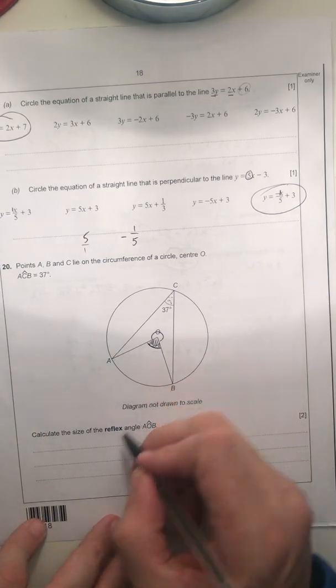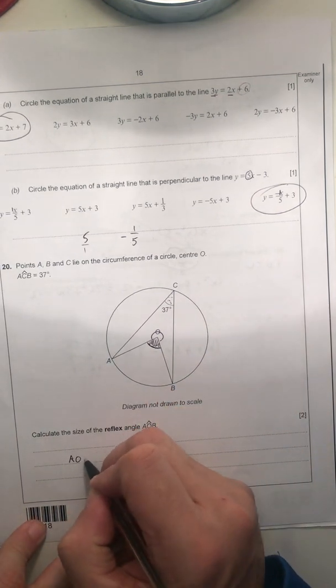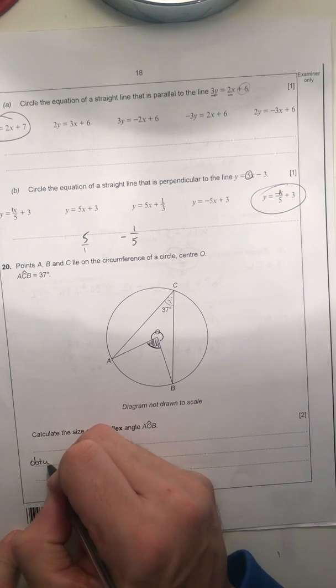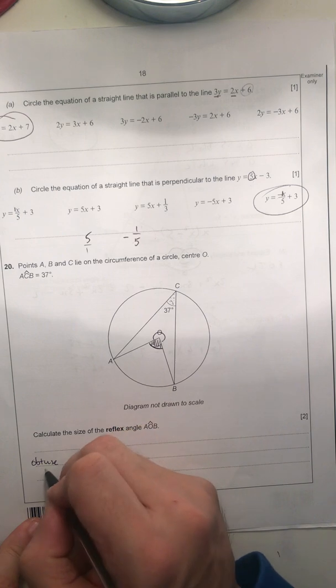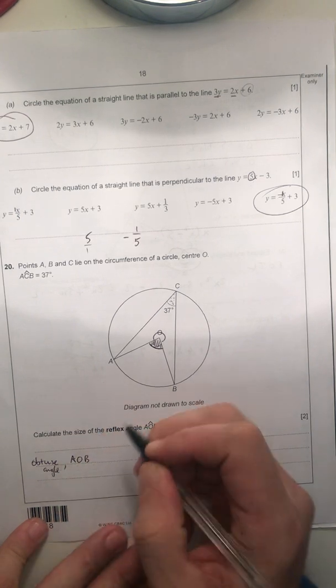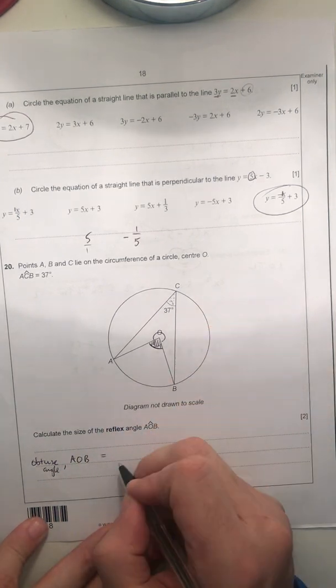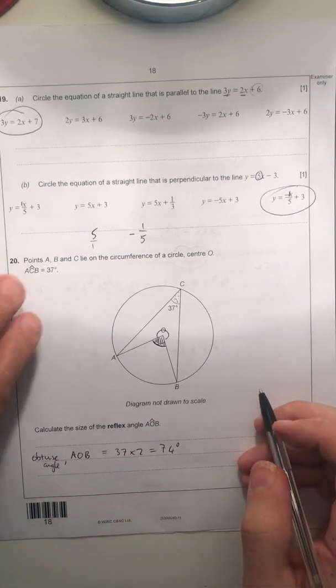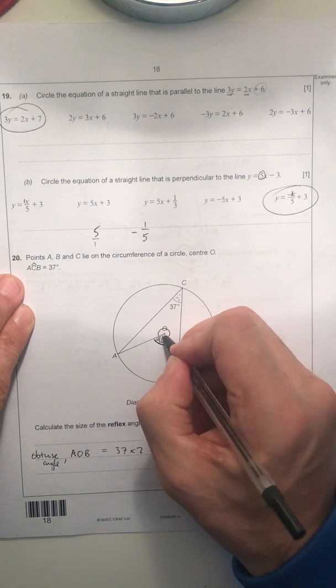So the angle AOB, which is the obtuse angle, is 37 times 2, because it's double, which is 74 degrees. And then you should know that angles around a point add up to 360.